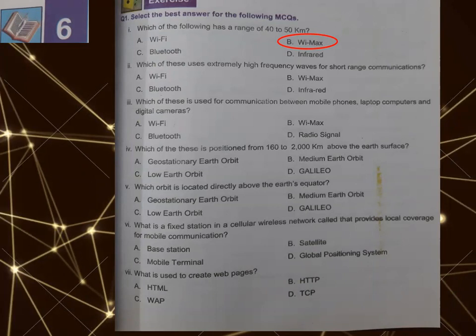Okay. The next is, which of these uses extremely high frequency waves for short range communication? A, Wi-Fi, B, WiMAX, C, Bluetooth, D, infrared. Yes, the infrared uses high frequency waves for short range communication.